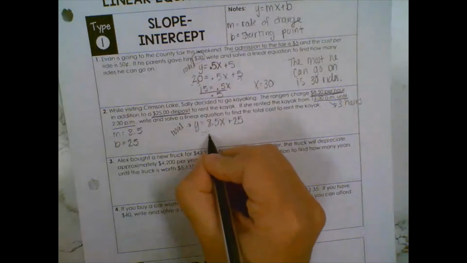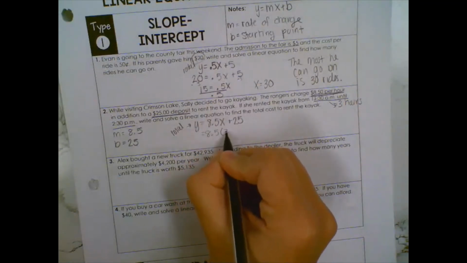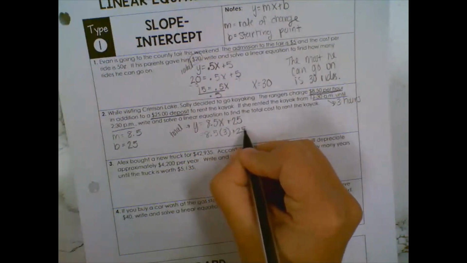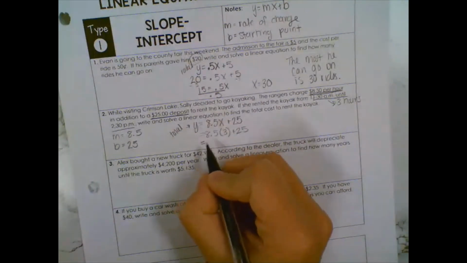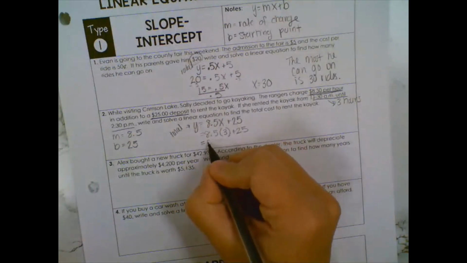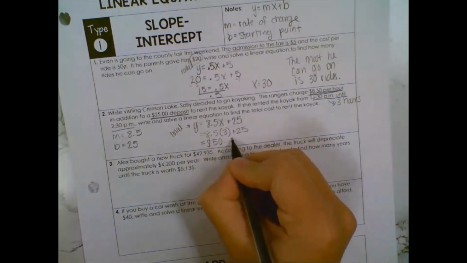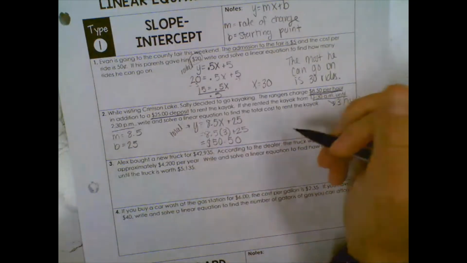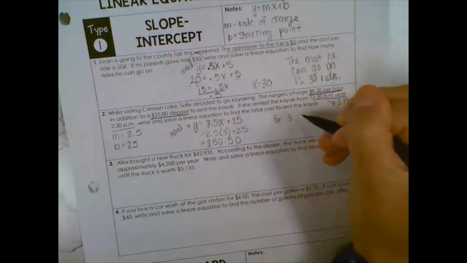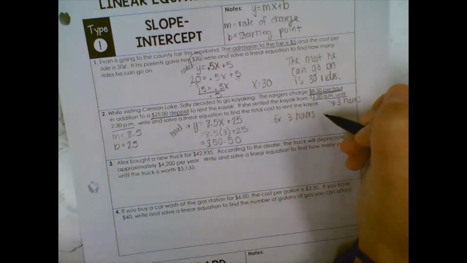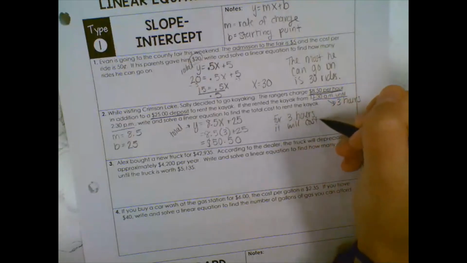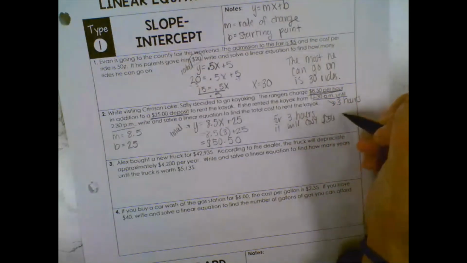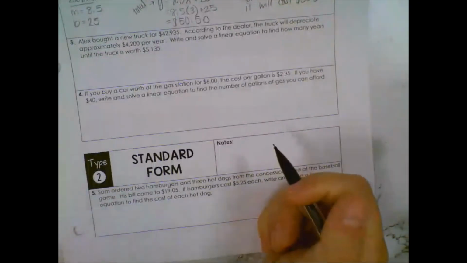So I'm going to have 8.5 times 3 plus 25. When I put that into my calculator, it says that the total cost for renting the kayak for 3 hours is $50.50. So for 3 hours, it will cost $50.50.